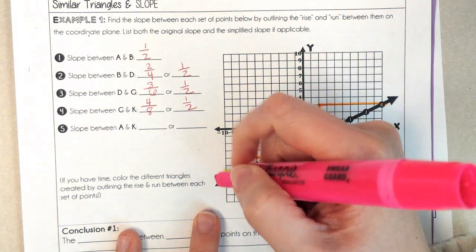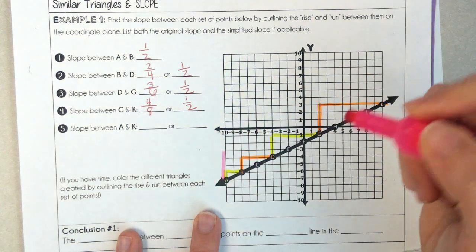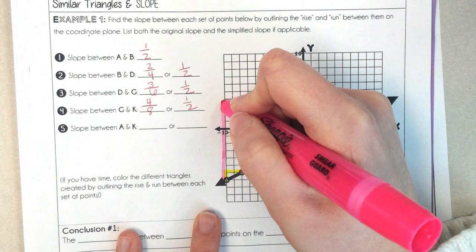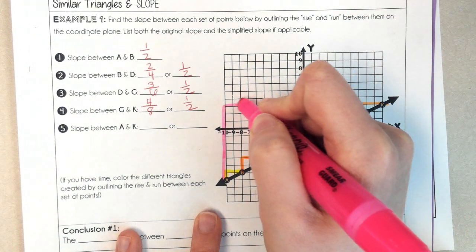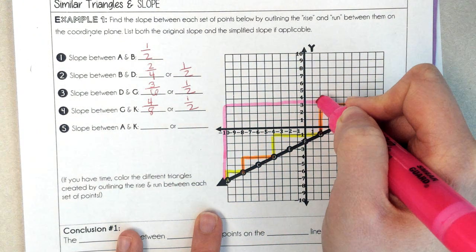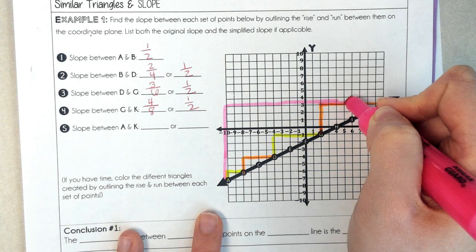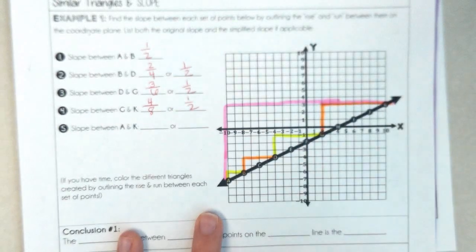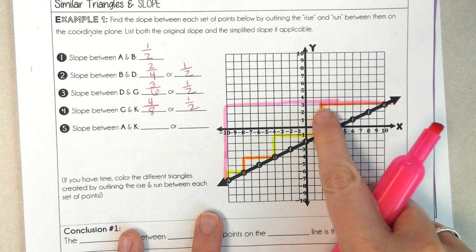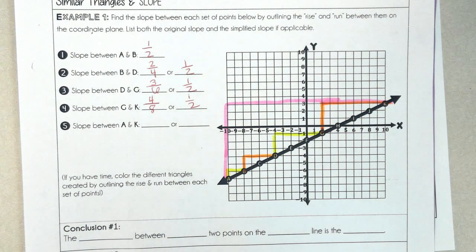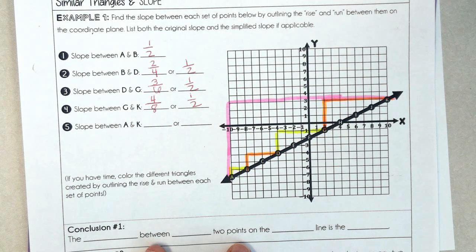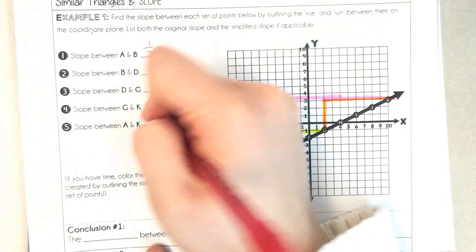So if I go from A to K, I'm trying not to overlap so you can still see the other one. So if you're wondering, mine goes up a little higher. It's just because I want to see it with that orange there too. Okay. My rise from A to K is, Haley, 10.